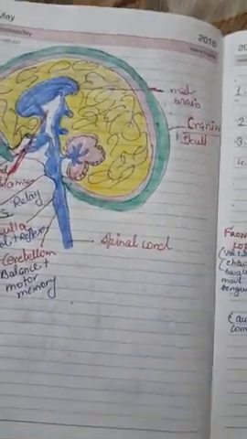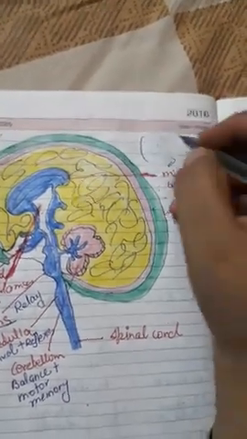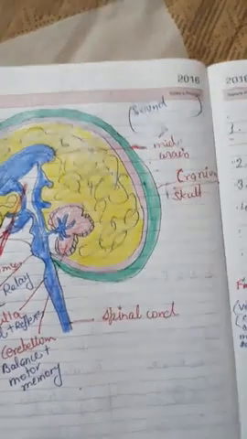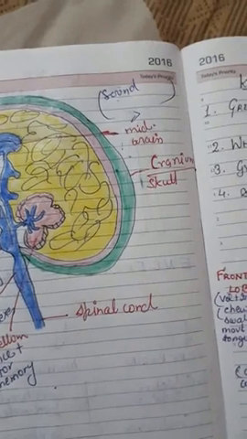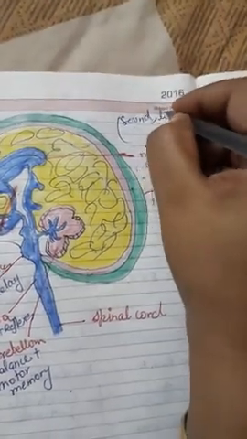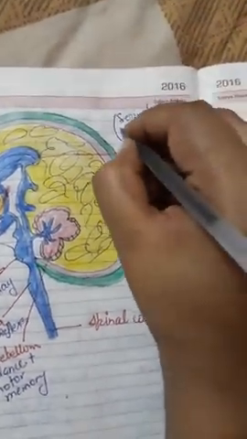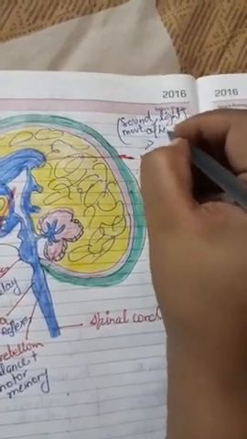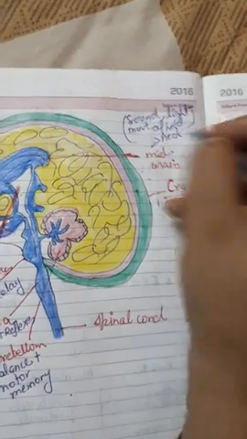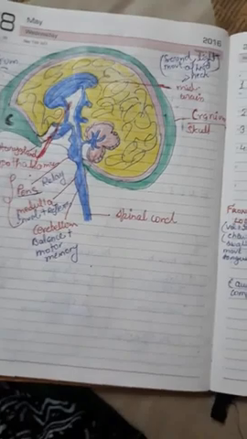Okay, now coming to the midbrain. Your midbrain's function is to hear sound. You are able to hear me, what I am saying, just because of your midbrain. The light, your movement, I am writing here movement of head, movement of neck, these all things are observed by your midbrain.